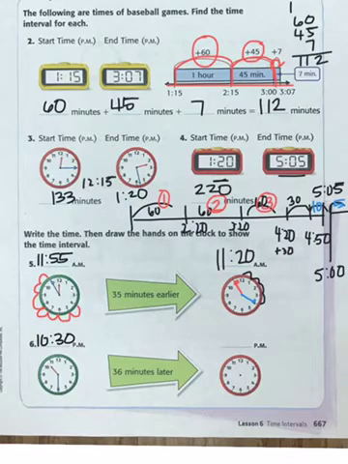You shouldn't have to count that one. You should already know. Okay, we want to go 36 minutes later. So now we're going forward, going clockwise. So let's count 36 minutes. Let's go 5, 10, 15, 20, 25, 30.